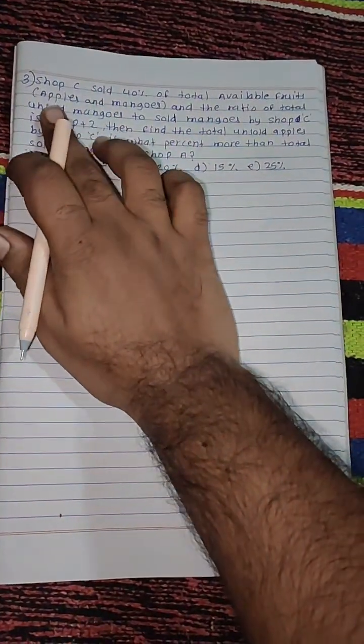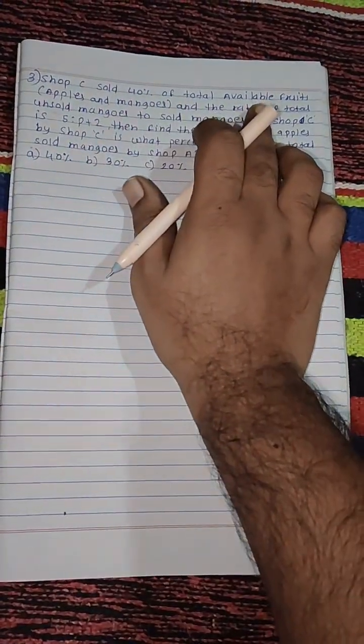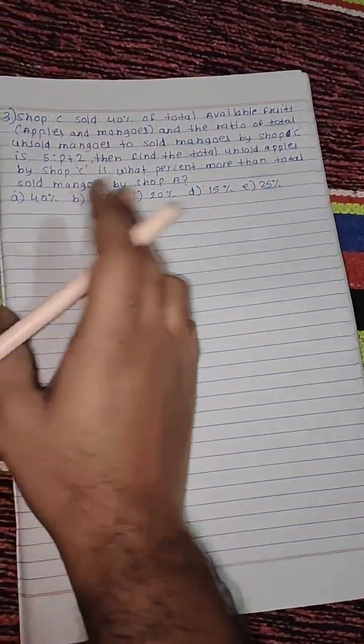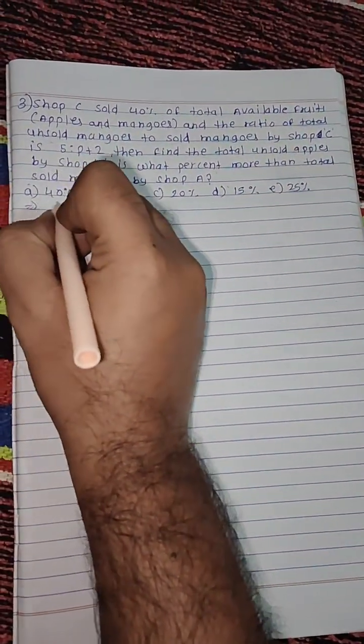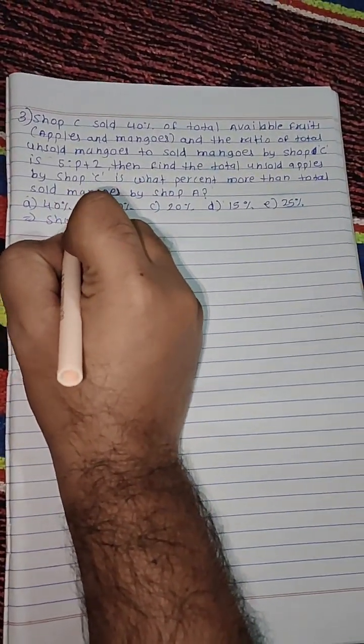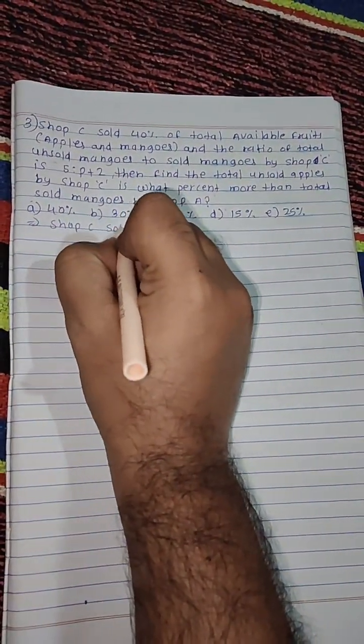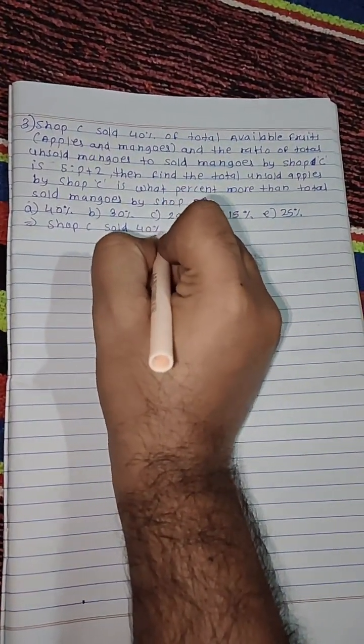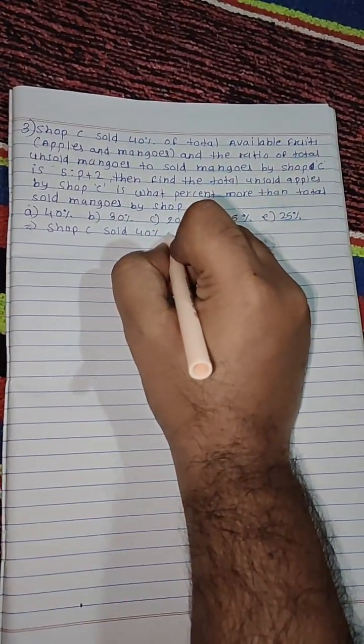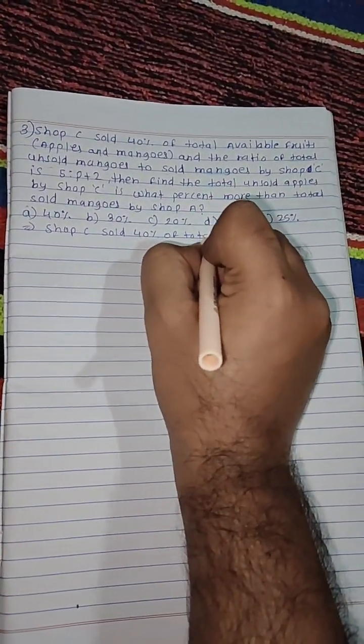Next question: Shop C sold 40% of total fruits available. So we'll just write down the information here. Shop C sold 40% of total fruits available.